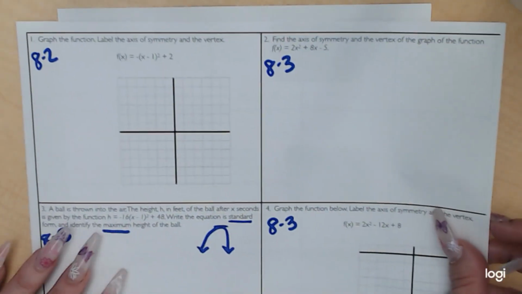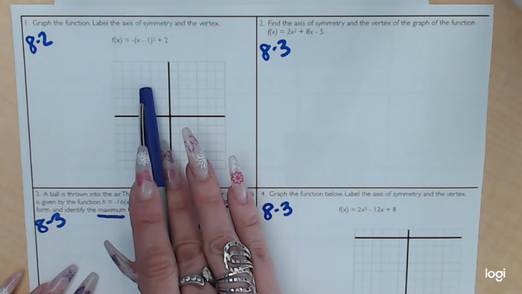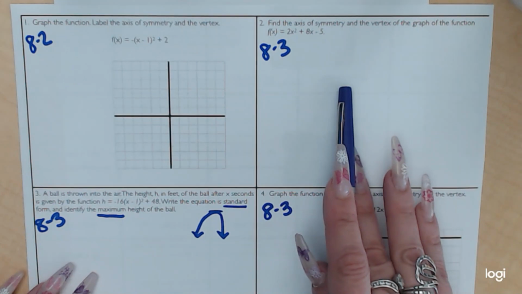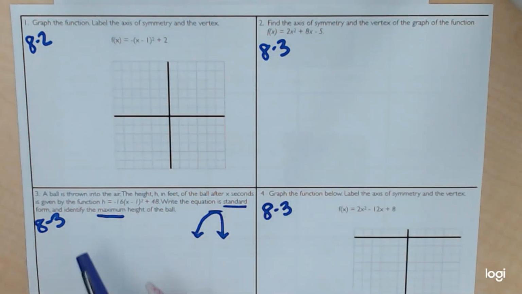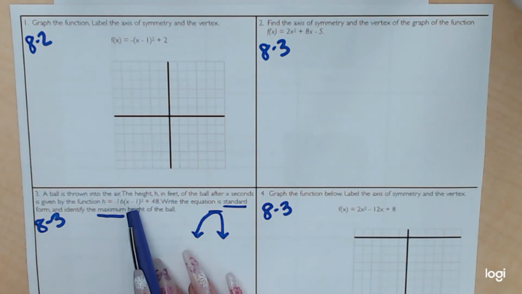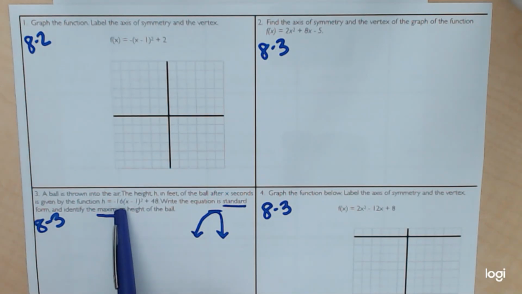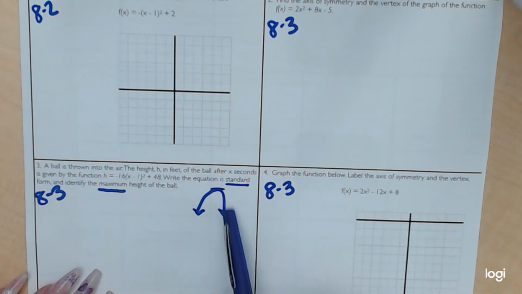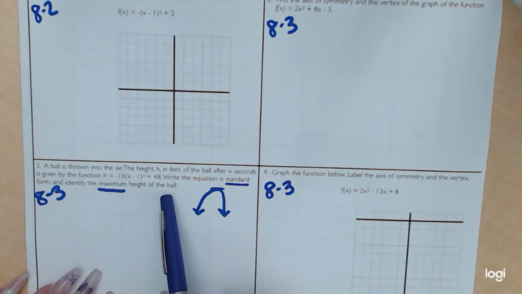Then on the back side, you're going to review graphing from vertex form, labeling the axis of symmetry and the vertex. Finding the axis of symmetry and vertex in standard form. This is lesson 8.3. Going from vertex to standard, understanding that if your A value is negative, you will have a downward parabola, which means you'll have a maximum value here at the vertex. So just identify the maximum height of the ball.